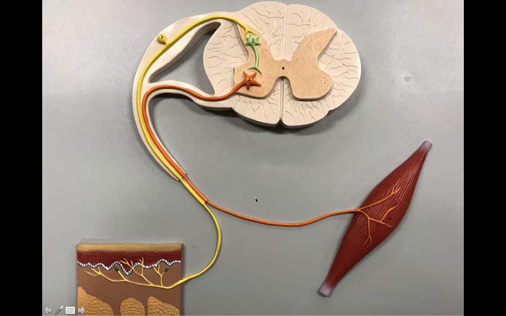So this model from lab is showing just that, right? So here, these are free nerve endings that are located up in the epidermis. So here's our stratified squamous epithelium of the epidermis.